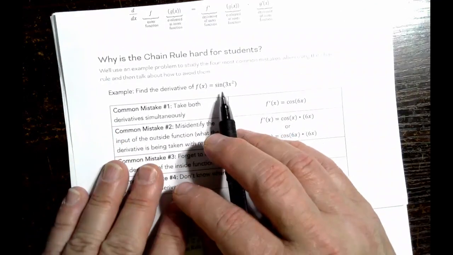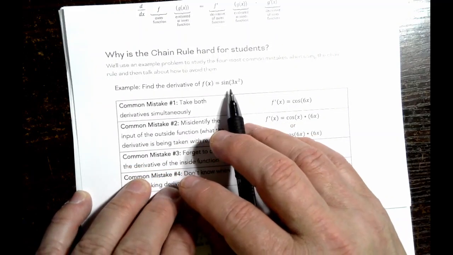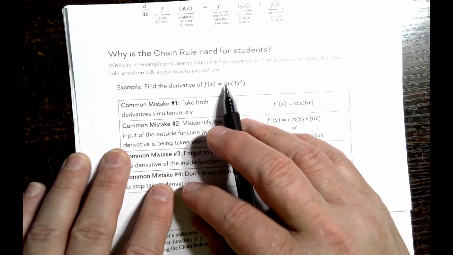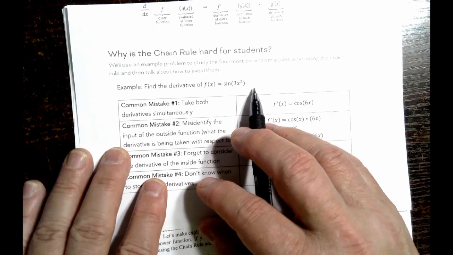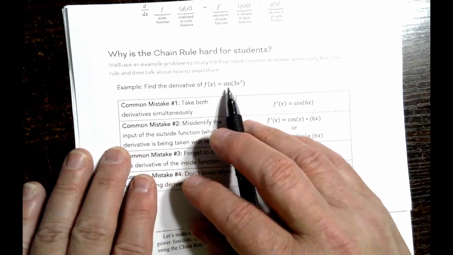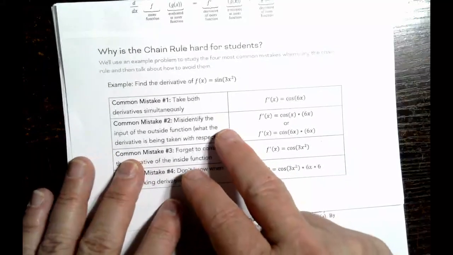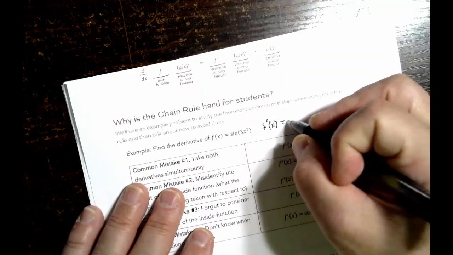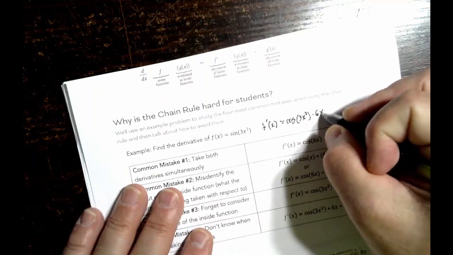So if you're taking the derivative of sine 3x squared, your f is sine x and your g is 3x squared. And so what's the derivative? The derivative is cosine 3x squared times the derivative of 3x squared, so it'd be cosine 3x squared times 6x. All right. Now, some people make some mistakes here. Let's write down what the first derivative actually is. The derivative is cosine of 3x squared times 6x.